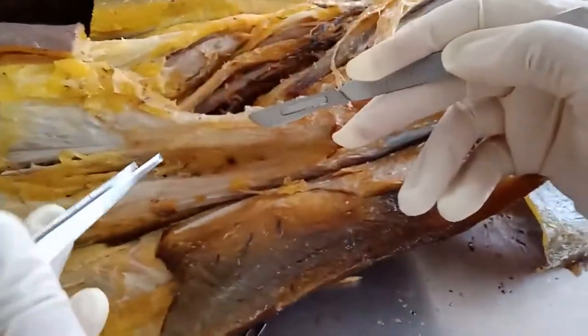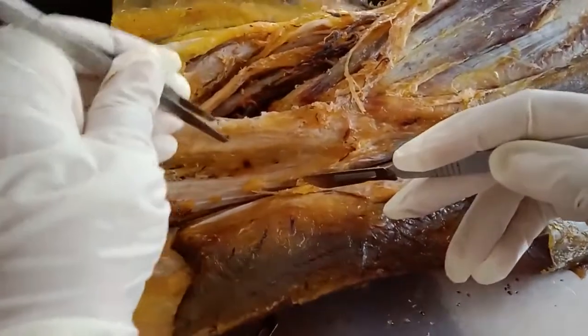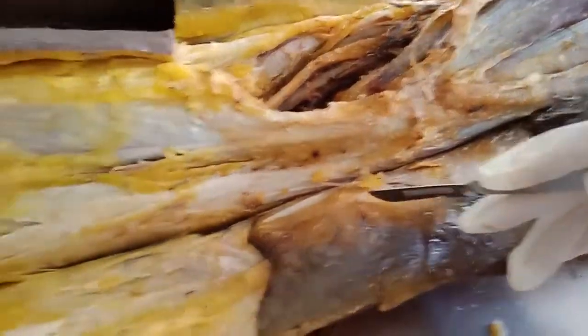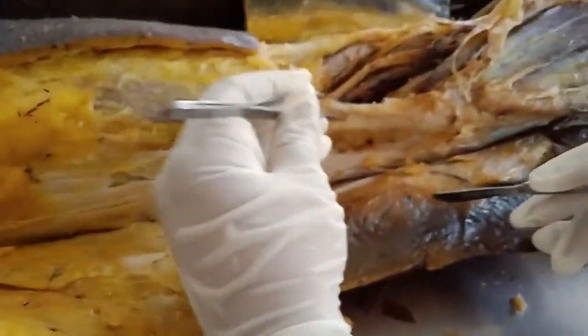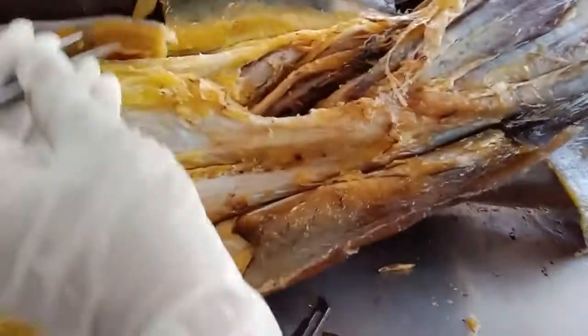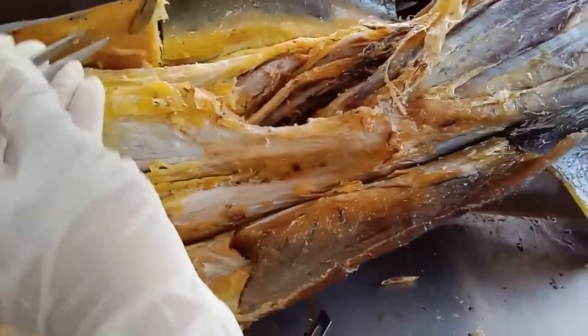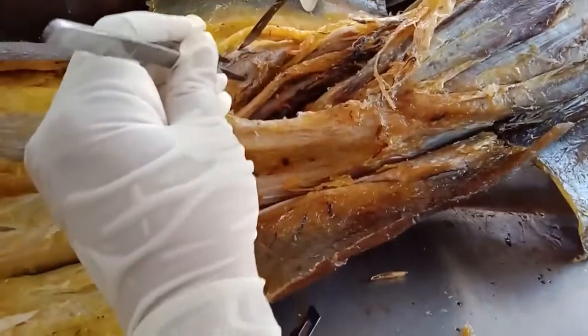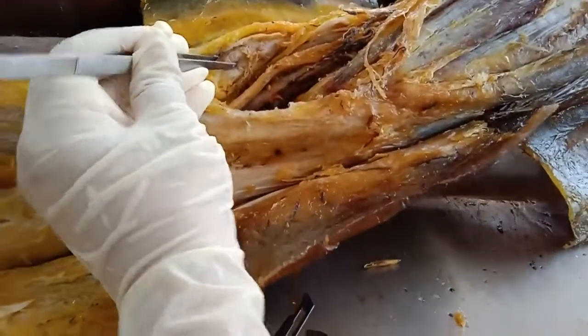Its superolateral boundary, this one, is formed by the biceps femoris, the tendon of biceps femoris, formed by the union of the long head and the short head of biceps femoris. Whereas the superomedial boundary is formed by semitendinosus. This one is semitendinosus, and just below that is the semimembranosus muscle.